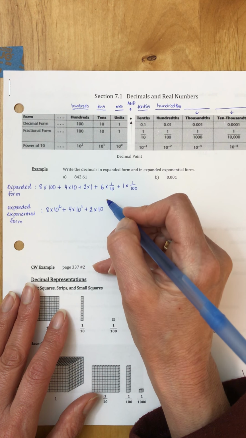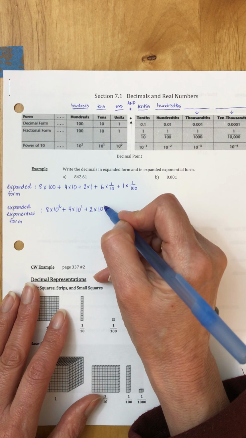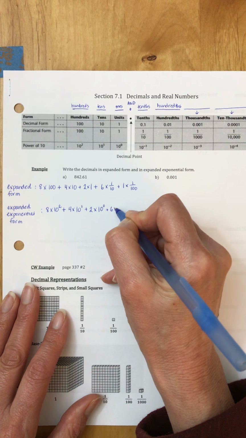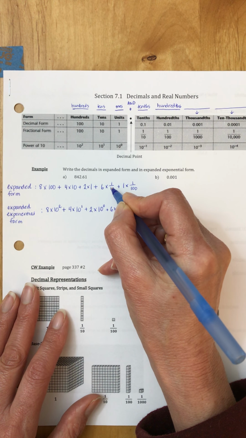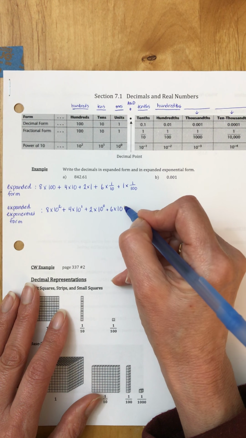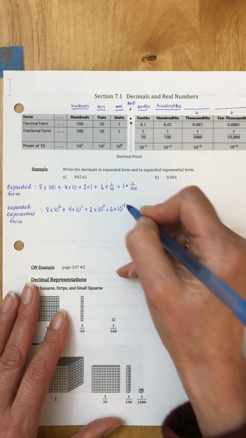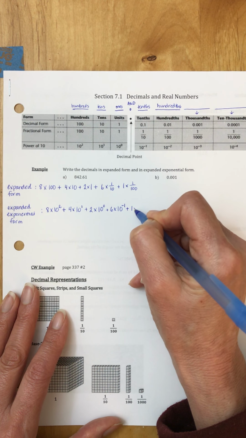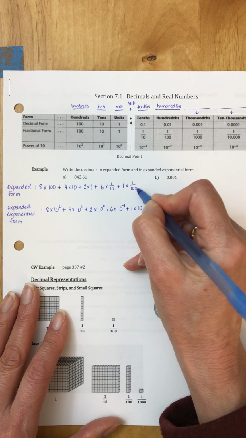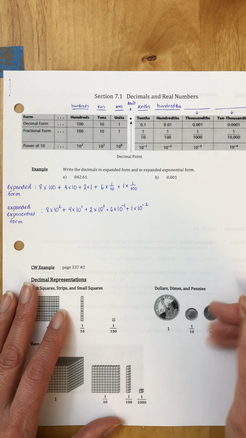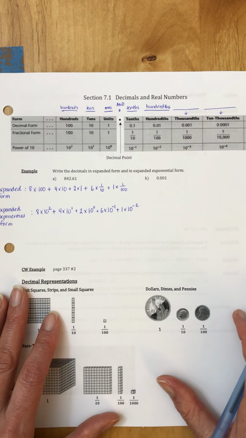Well, we don't have any zeros at all, so it's to the 0 power. That's what makes 1. Plus 6 times 10. Now here it's in the denominator, so that becomes a negative exponent, and there's 1 zero, so 1 is the exponent. Plus 1 times 10 to the, it's in the denominator, so negative. How many zeros? 2. All right, so that's the answer to that problem.